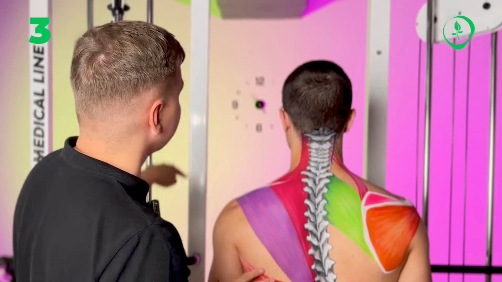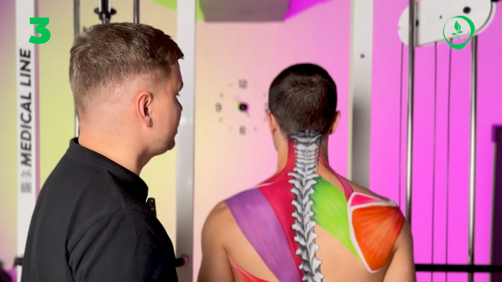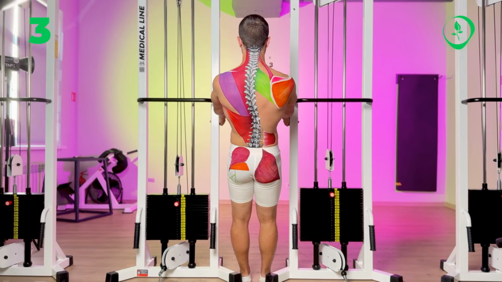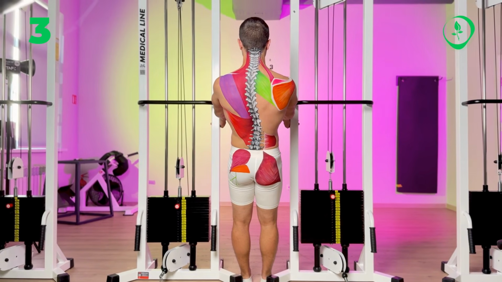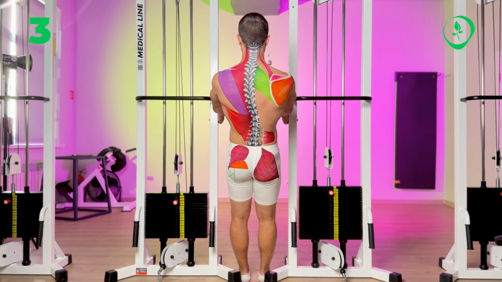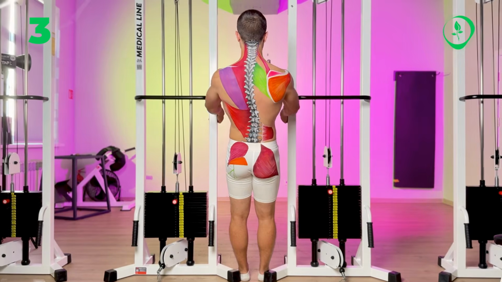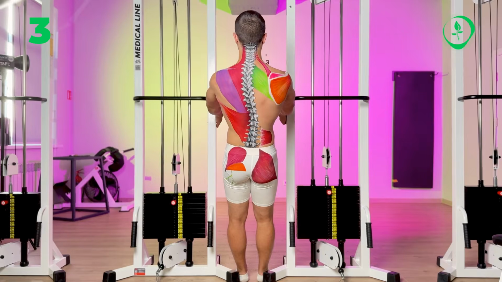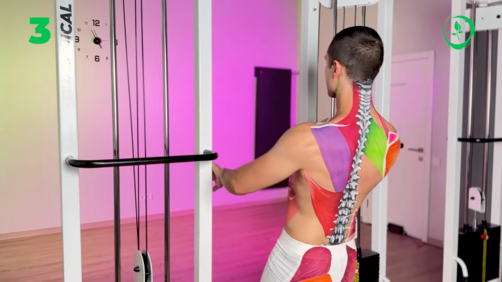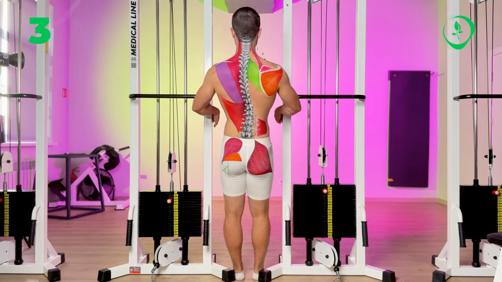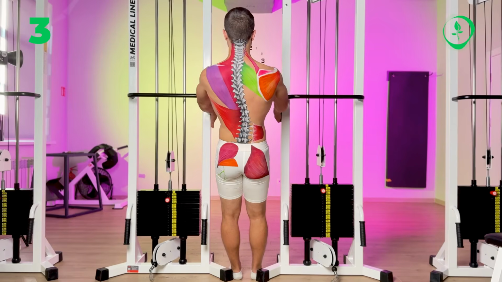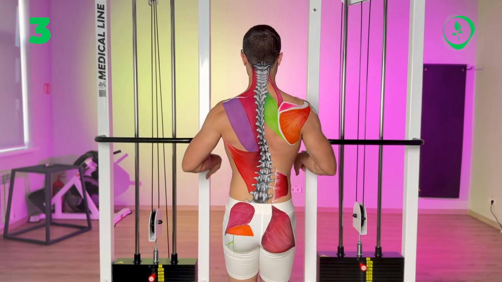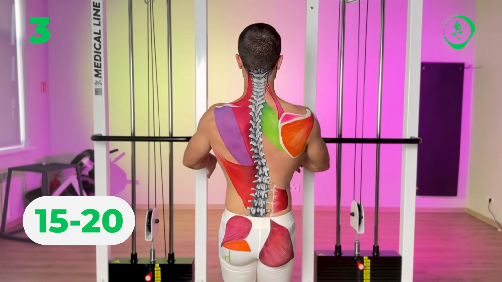Find a door frame, hold onto it with your hands and start the exercise. Starting position, hold onto the door frame. It's best to wear sneakers so your feet don't slip, because we'll be standing at an angle. As you exhale, pull yourself up, bring your shoulder blades together, and try to pull your elbows and shoulder blades downward so that your shoulders don't rise up. Keep your head in a neutral position. You should feel tension only in the area between your shoulder blades and maybe a little lower. Do 15 to 20 repetitions of these.